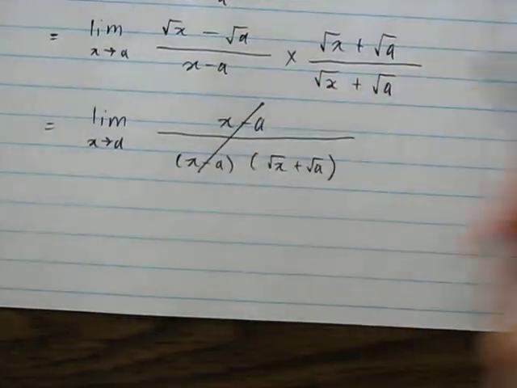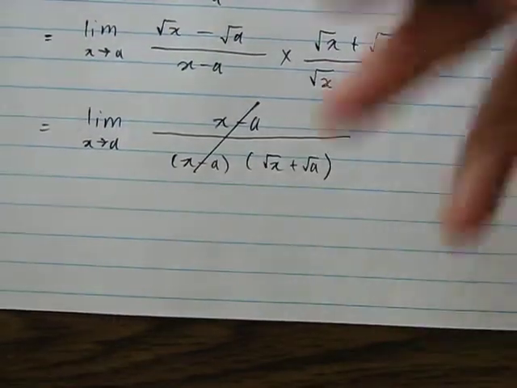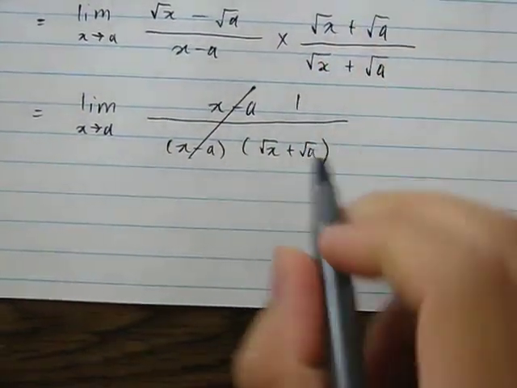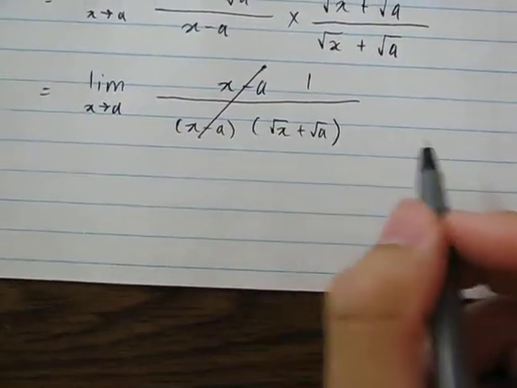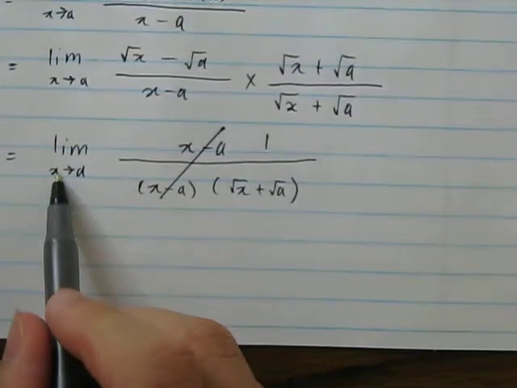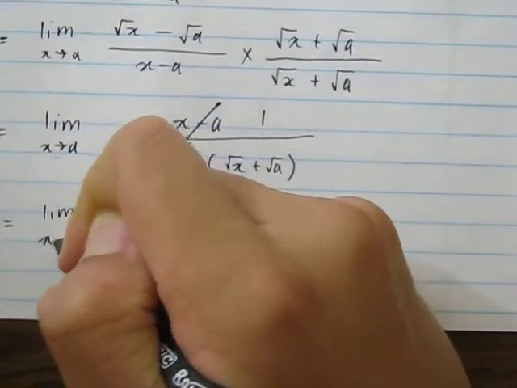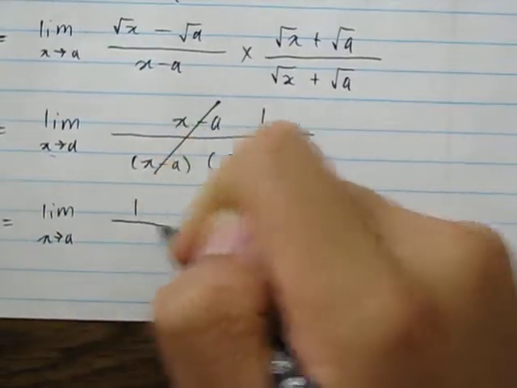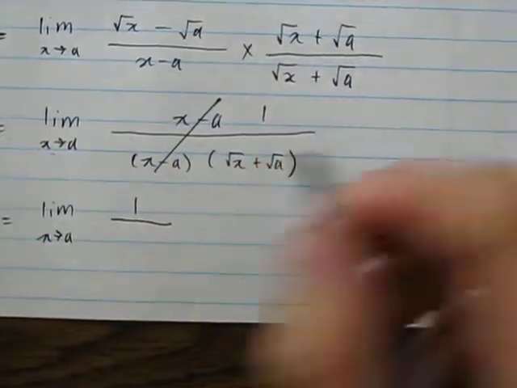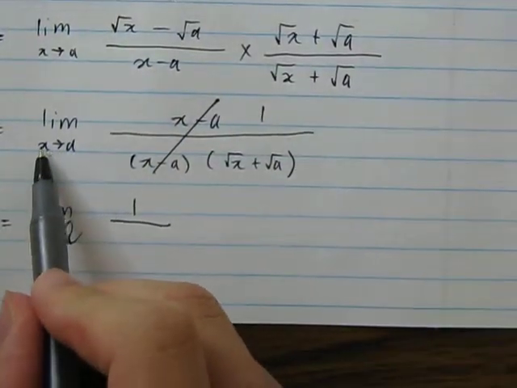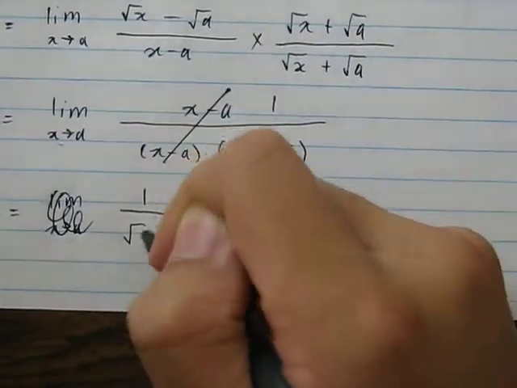Now, this is pretty conspicuous. You just cross it out, and now you have the limit as x approaches a of basically 1 over root x plus root a, right? And as your x approaches a, here I shouldn't write the limit, but just know that as x approaches a, this becomes root a too.